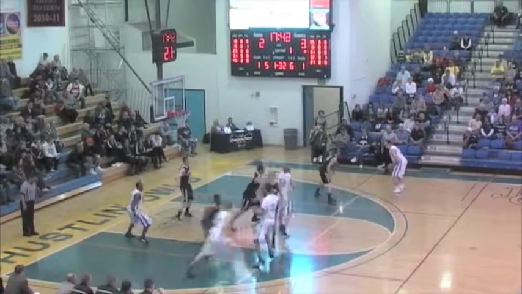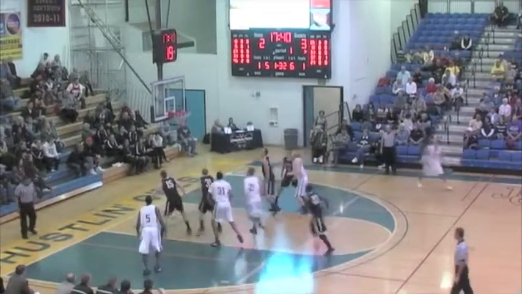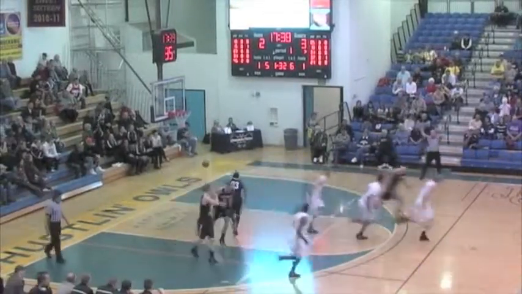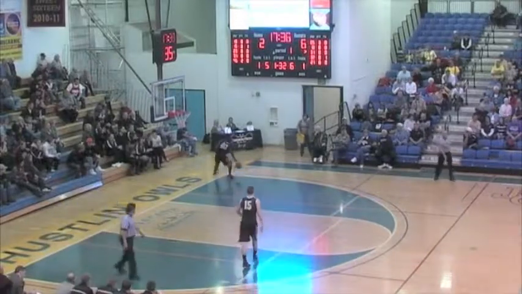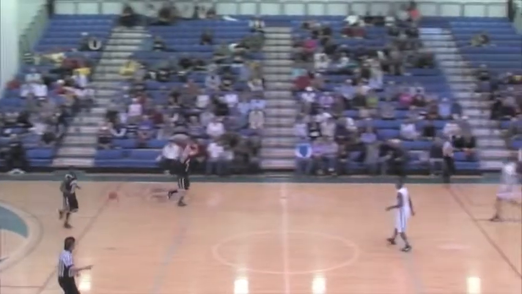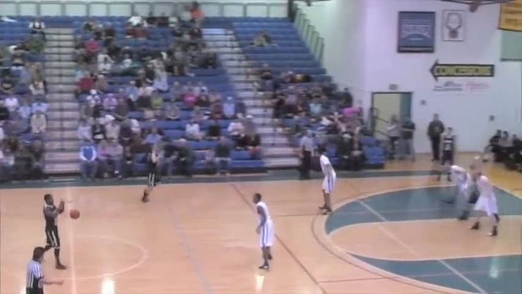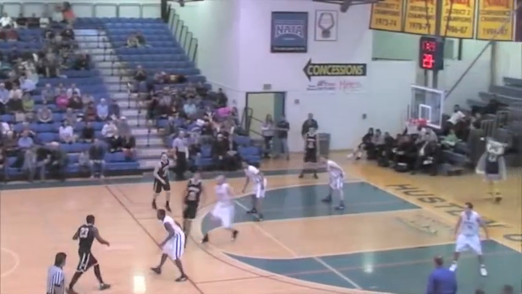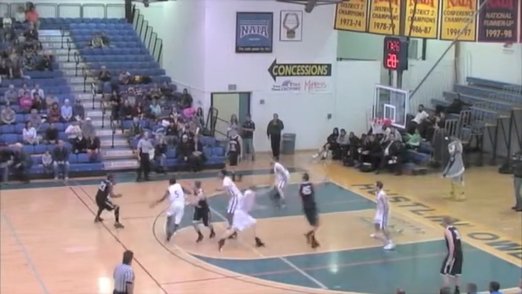Bramau very deliberately over to Anderson. Anderson back to Bramau. Bramau's going to lob a long three, and he's got that one. Wow. So Bramau hits the three, and it is now 6-2, and they're on a 6-0 run, and they have a 4-point lead here to start this game.